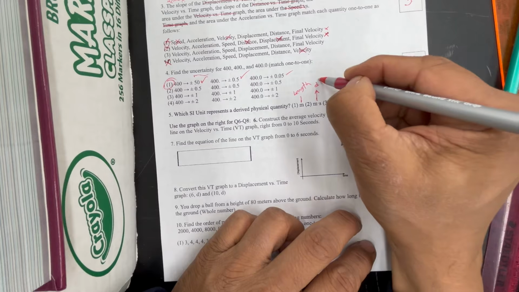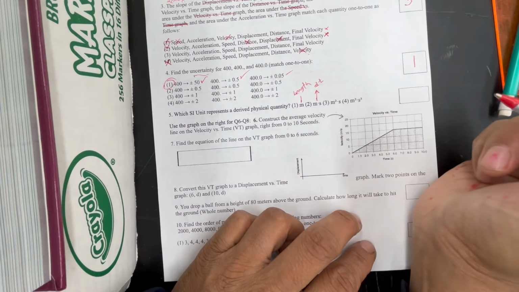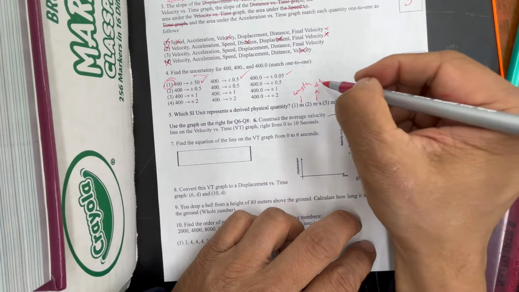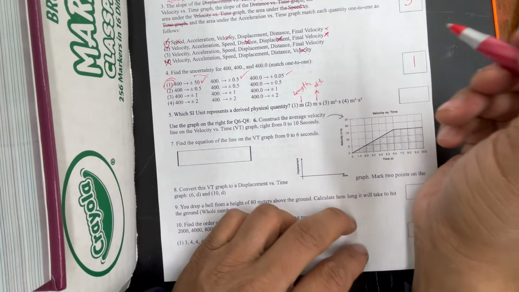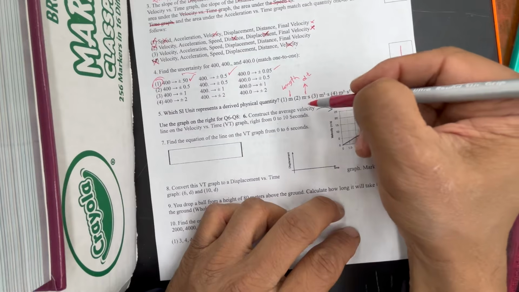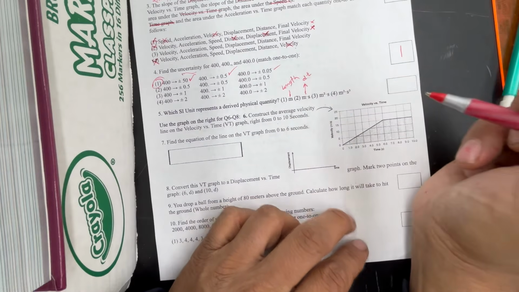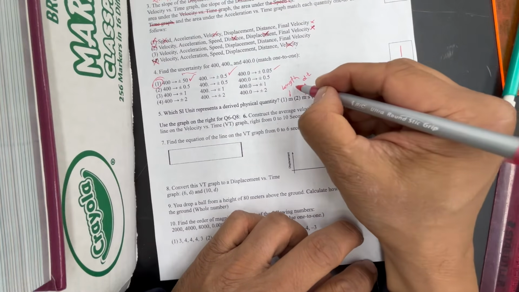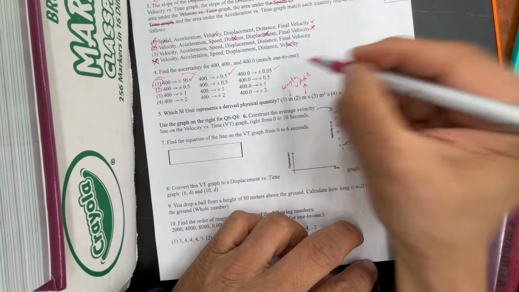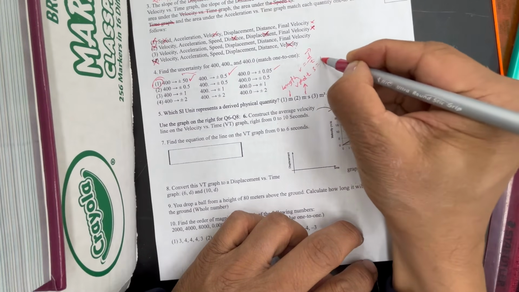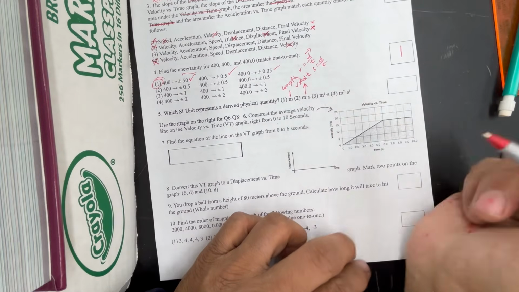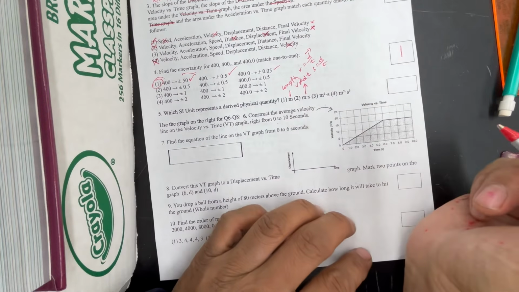Second is time. Velocity is distance over time, not distance times time. Velocity is displacement over time, and speed is distance over time. So there is no physical quantity.